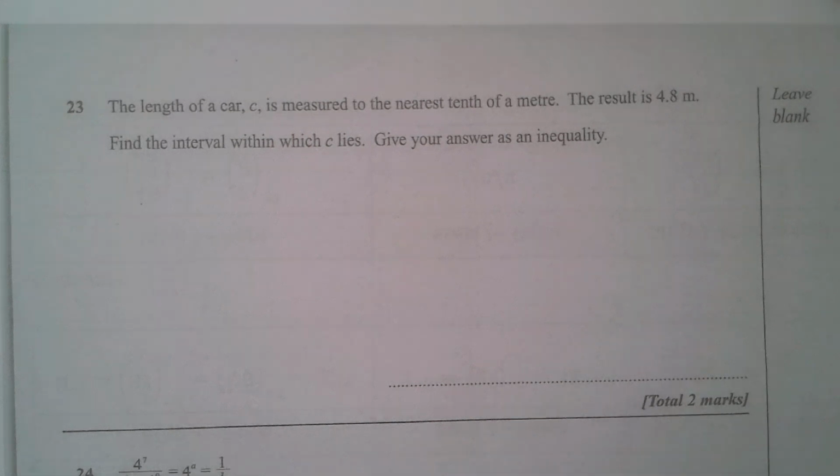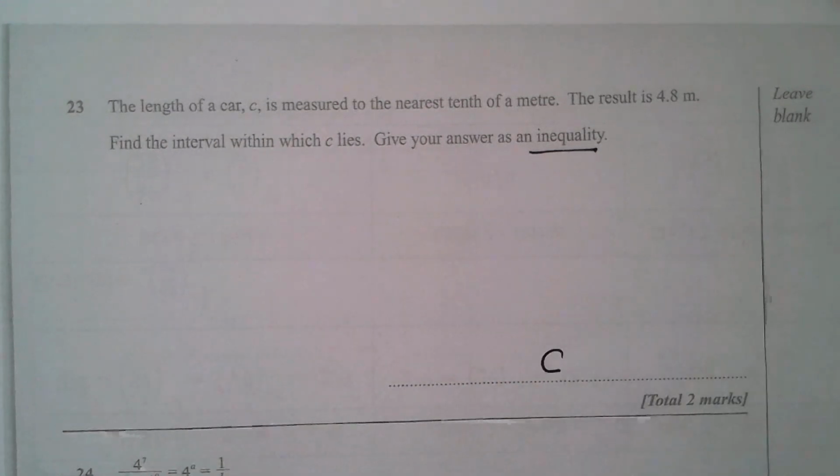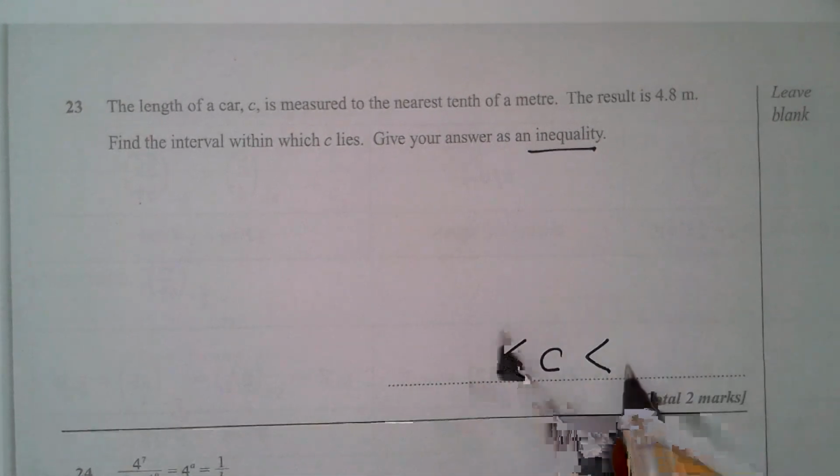Okay, so we're looking at an inequality, which means that we're looking at an answer. We're looking at C rather than X. Usually we have an X in the middle of these that has these figures here.